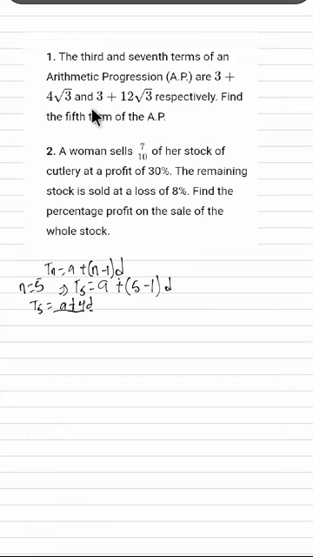Now, let's apply it. The third term of the AP, where n is equal to 3, we can derive the formula from the nth term of the AP. So T3 equals a plus (3 minus 1) multiplied by d. Now, the formula for the third term becomes a plus, 3 minus 1, that is 2, so we have 2d.